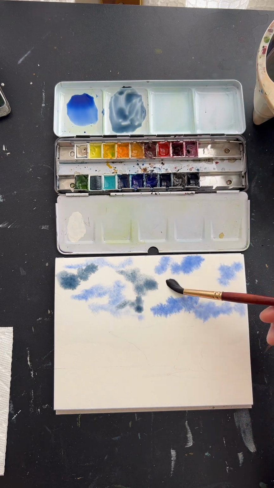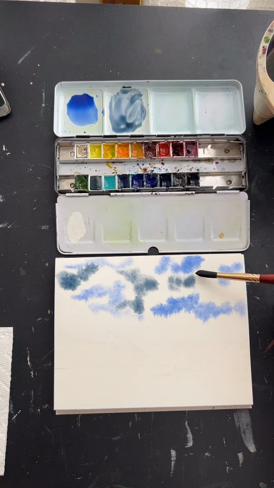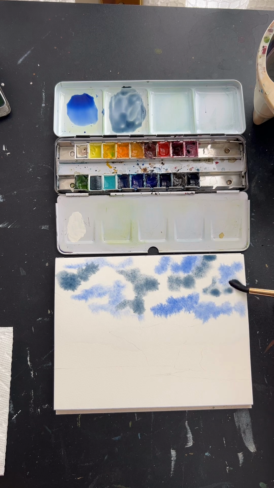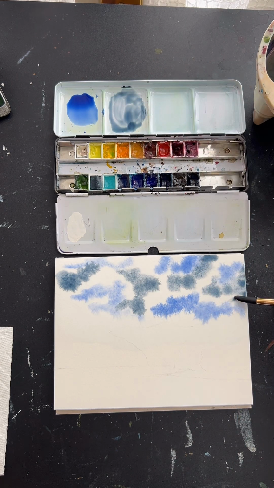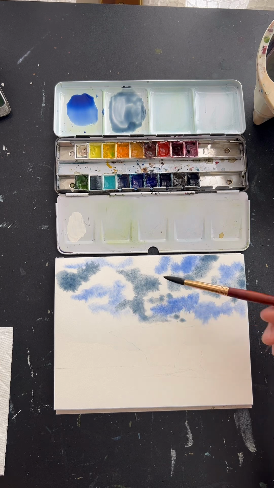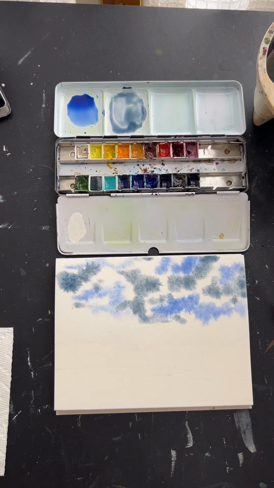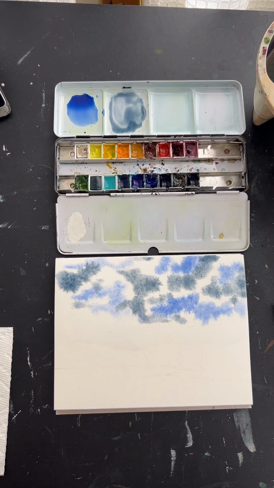And you want to make sure you leave a few sections where it's just the white of the paper, not covering the whole thing with paint yet. Okay, so there's that. I've left a few white sections and I've got my gray and blue muddled in there.